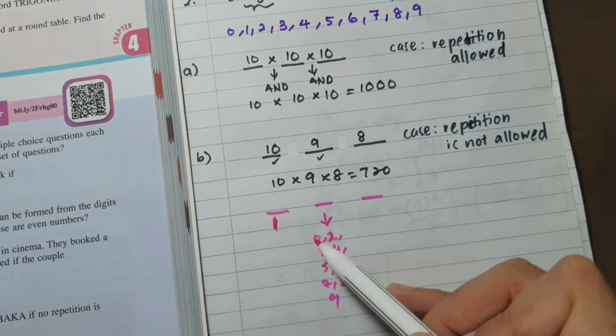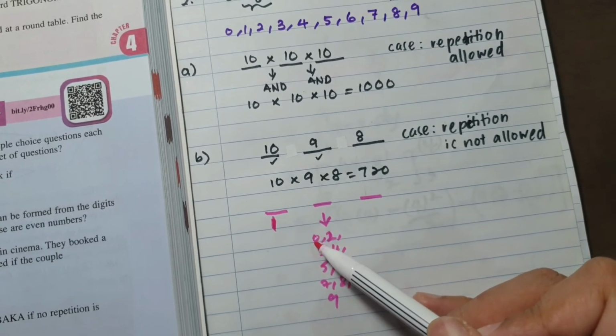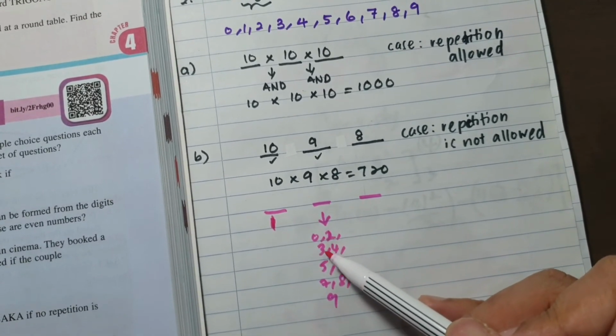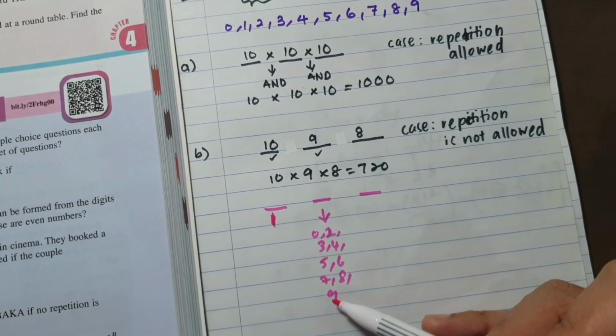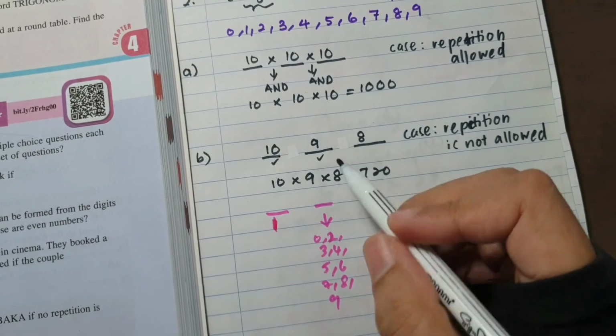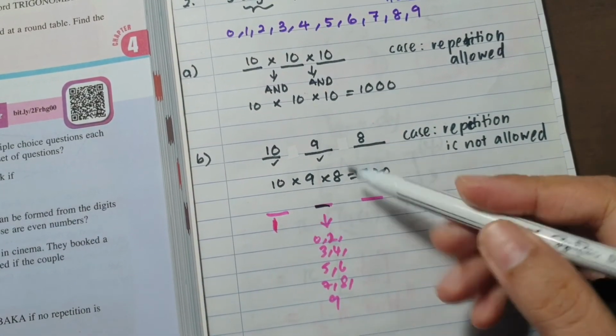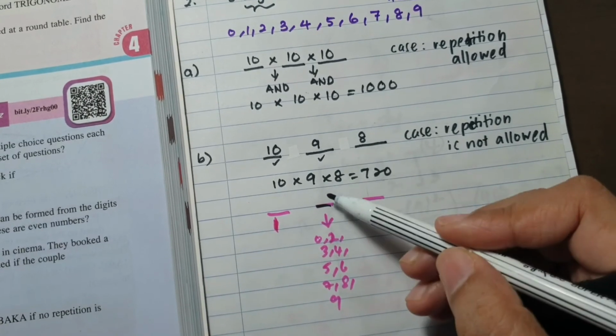You dah tak boleh letak digit 1. So how many choices do you have to put in the second slot? You have 1, 2, 3, 4, 5, 6, 7, 8, 9 choices.